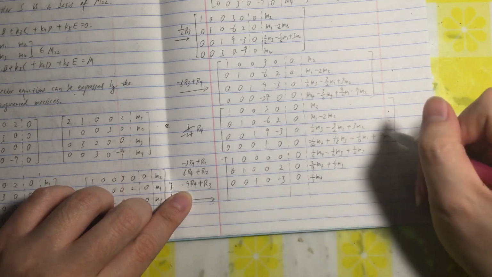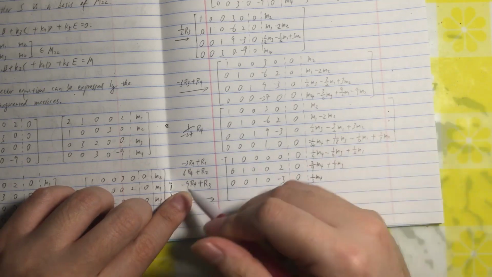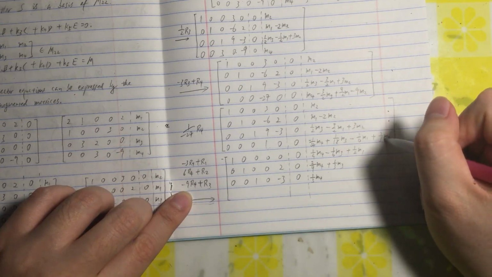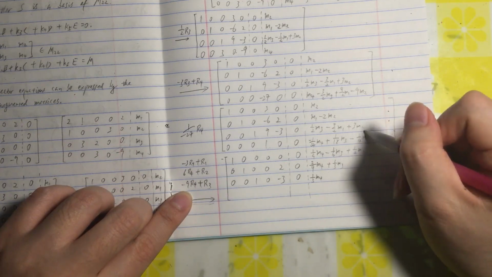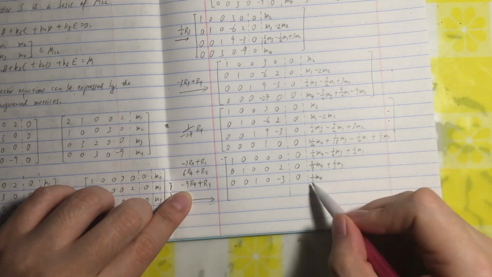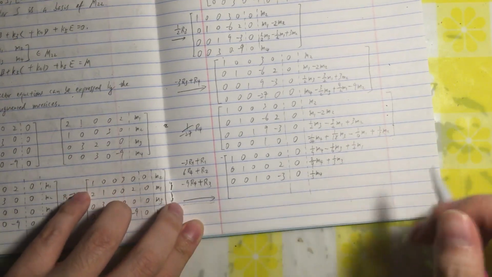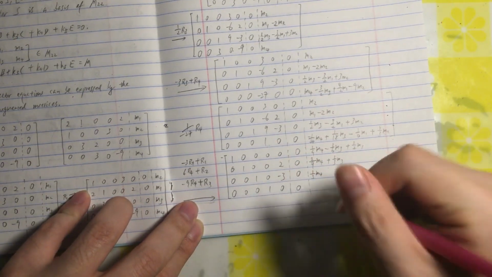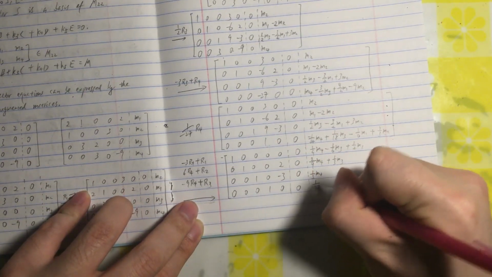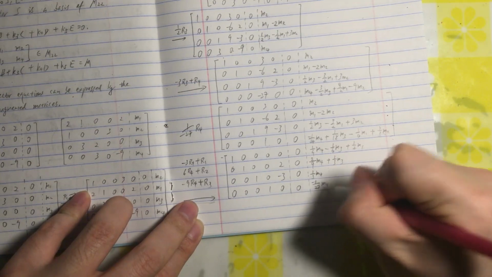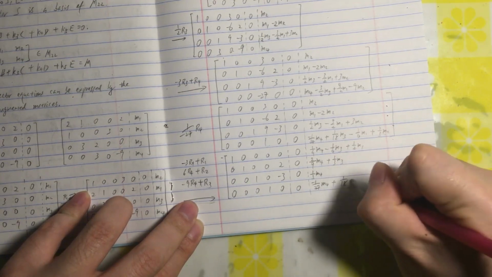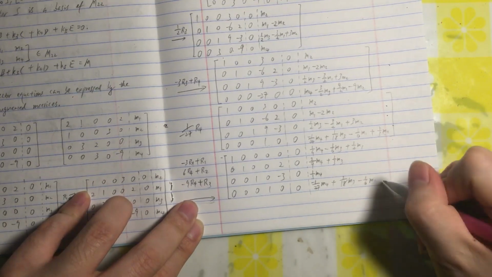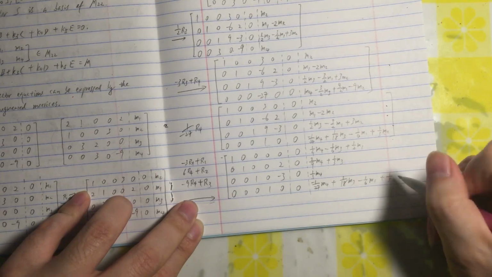Negative 9 times 1/3 of M2 is negative 3 of M2. Negative 3 of M2 cancels positive 3 of M2. So what's left is 1/3 of M4. And we leave the fourth row the same: 0, 0, 0, 1, 0, 0, negative 1 over 27 of M4 plus 1 over 18 of M3 minus 1 over 6 of M1 plus 1 over 3 of M2.